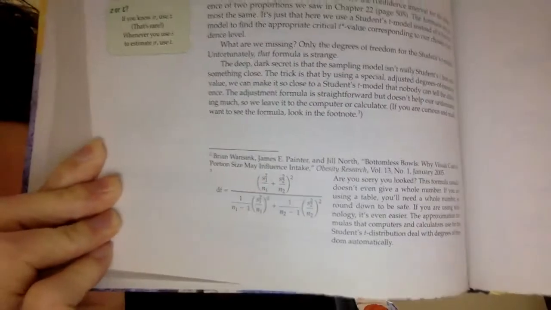I'll just show you on page 562. You can see in the little footnote, that is the degrees of freedom formula for a two-sample means problem. It's not n-1. It's that crazy formula. It's not even covered on the AP test. That's why it's a footnote. So the two-sample t mean problems, you're going to do on your calculator no matter what. We don't have the tools to do them by hand, or they don't expect you to do it by hand.